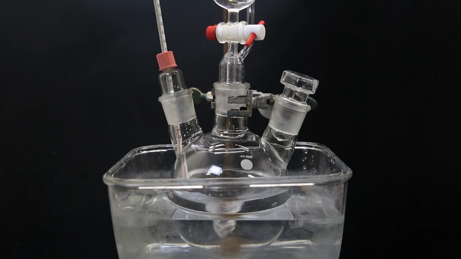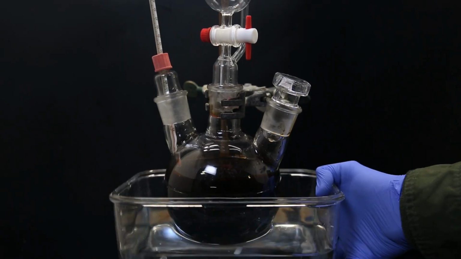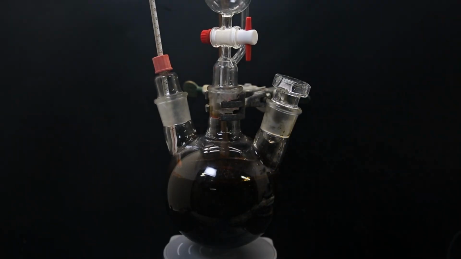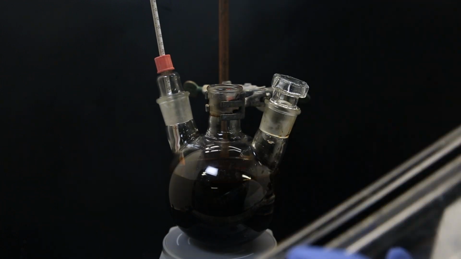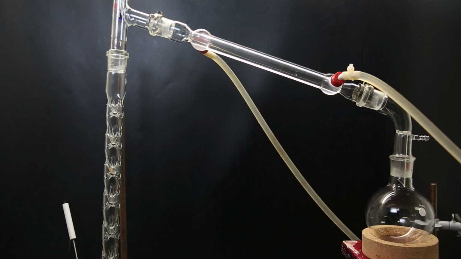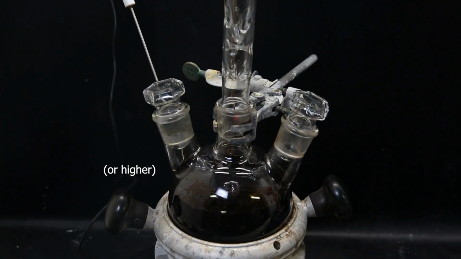It takes a few hours to add all of the sulfuric acid, and when it's done, I let it stir for about 4 more hours inside of the ice bath, but I don't add in new ice. After that, I take it out of the ice bath and leave it stirring at room temperature for a day. When that is done, I set up a fractional distillation apparatus and start heating the mixture to about 120°C.